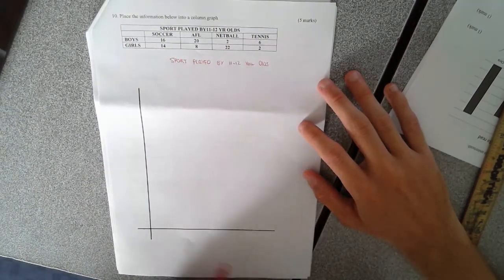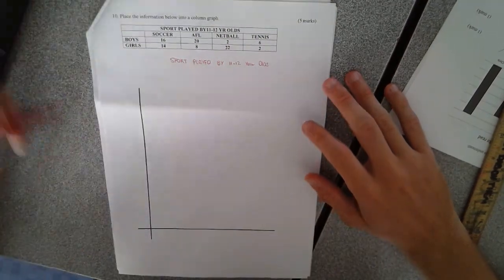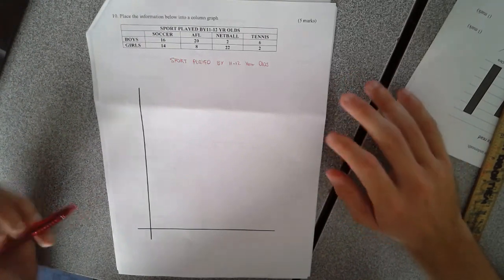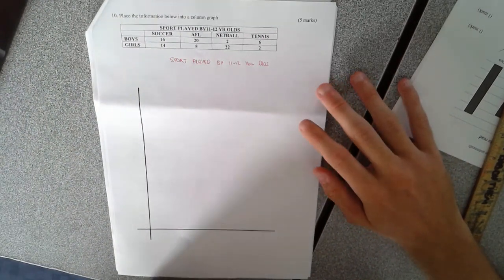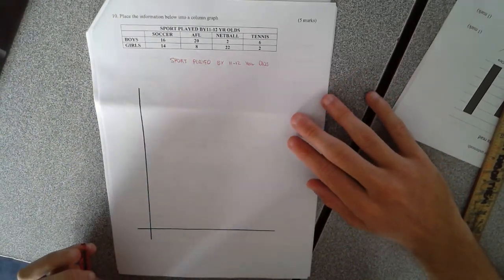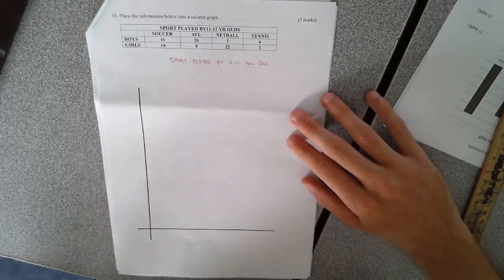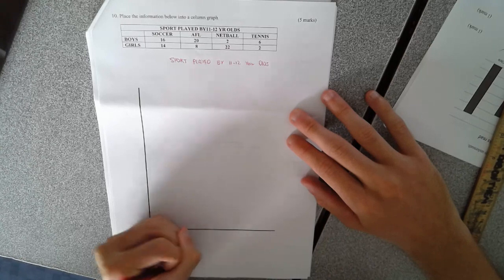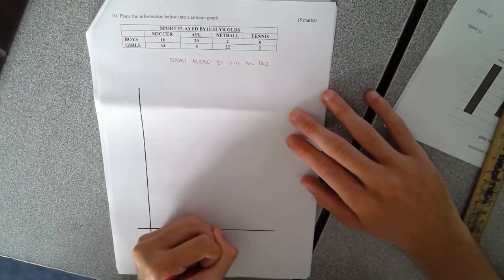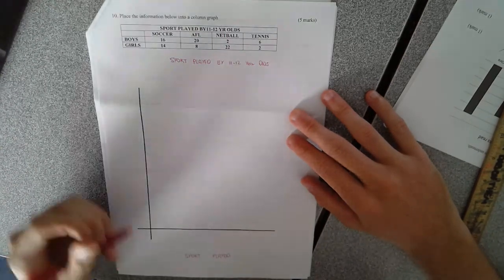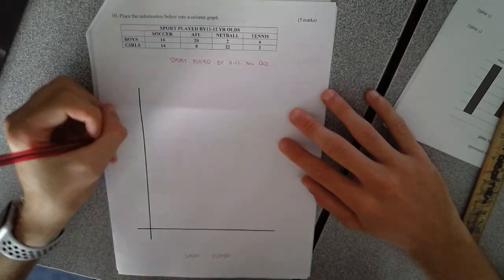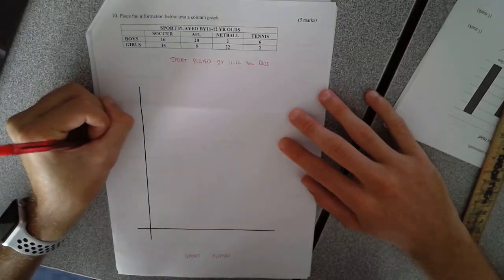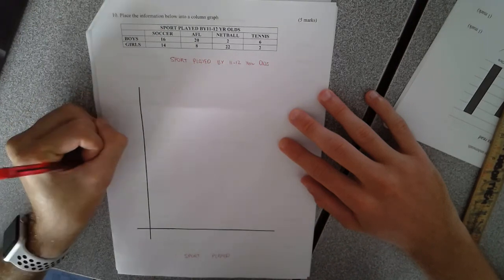Then we're gonna mark the x-axis first. So the x-axis is used for the categories. All right, the y-axis can be for the numerical numbers. So on the x-axis, we will call it the sport played. And then on the y-axis, we will call it number of participants.